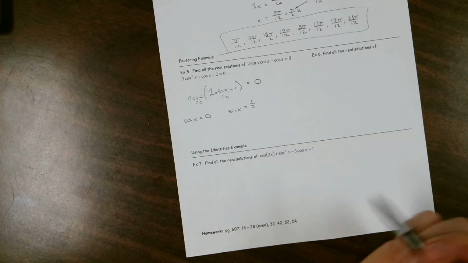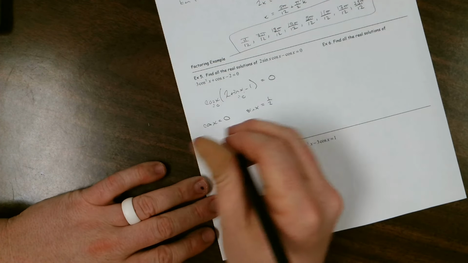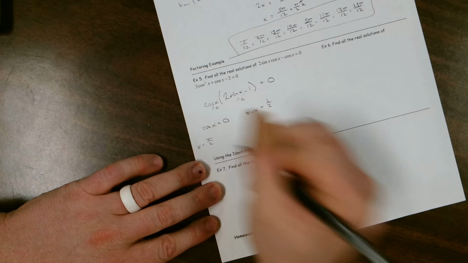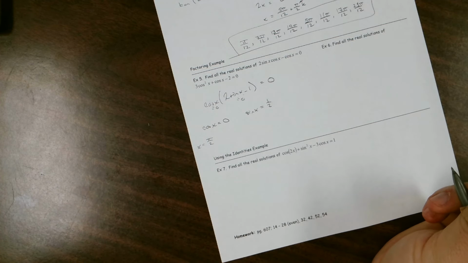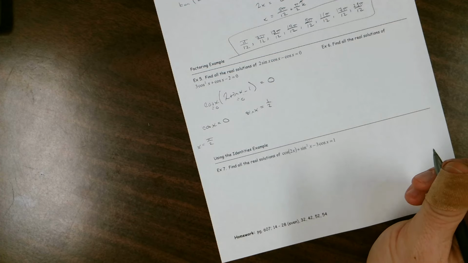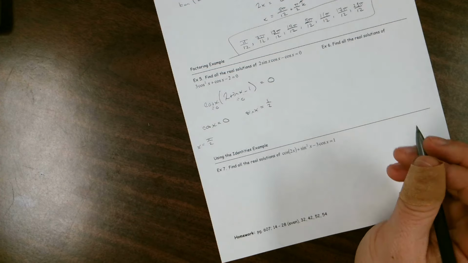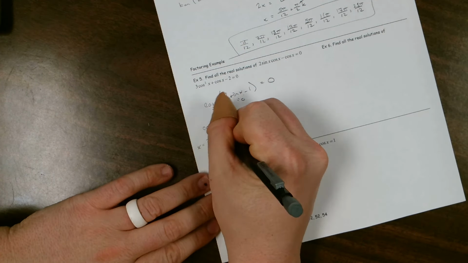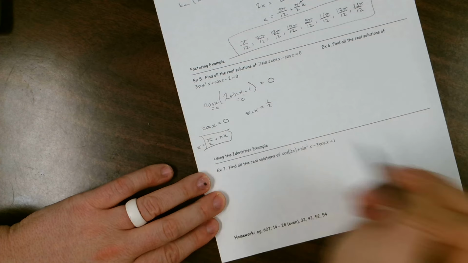So on my unit circle, where's cosine equal to 0? At pi/2. And then it's going to repeat itself every pi because the cosine value is 0 at pi/2, 3pi/2, 5pi/2, 7pi/2, basically every vertical axis. So I'm going to say plus pi k.